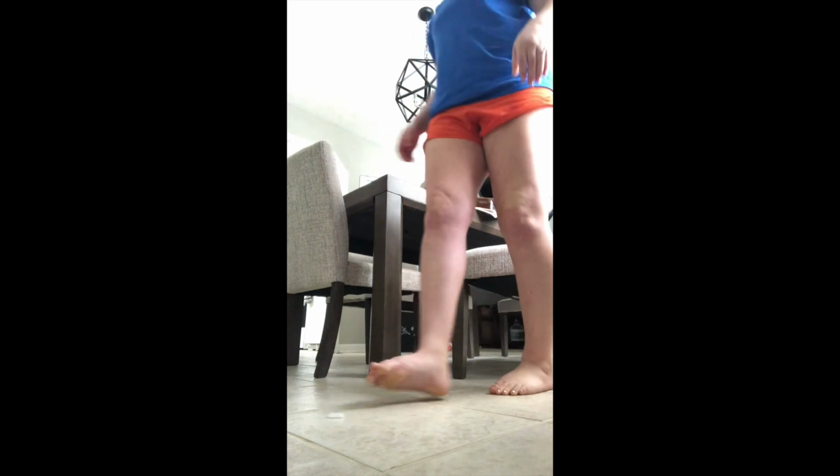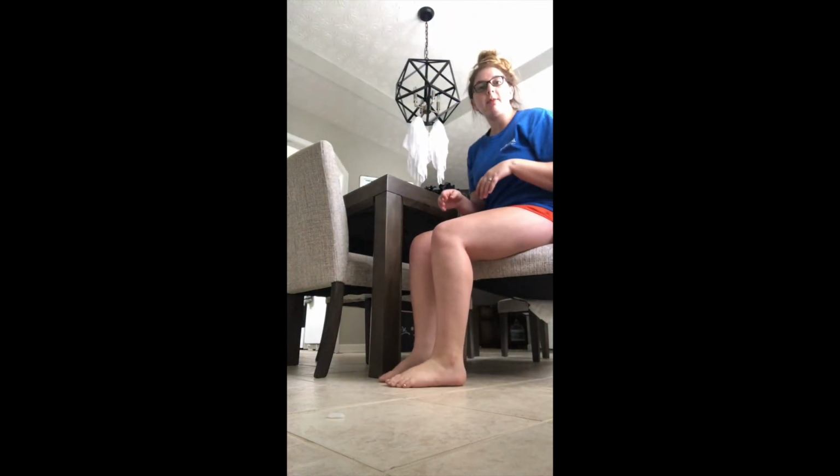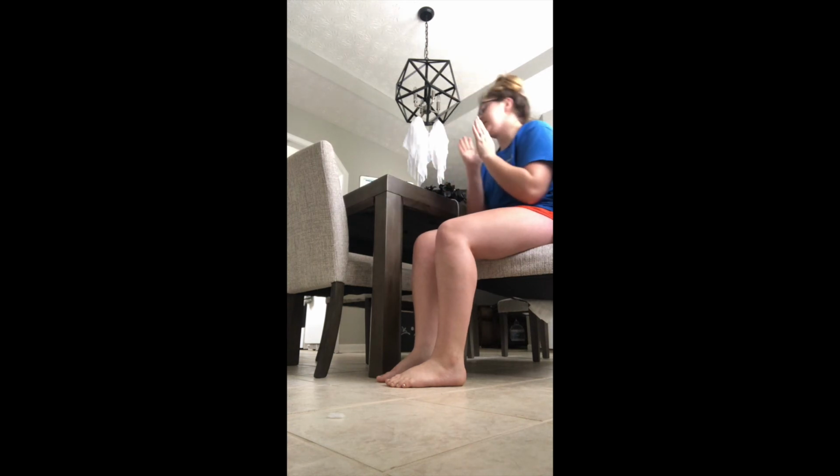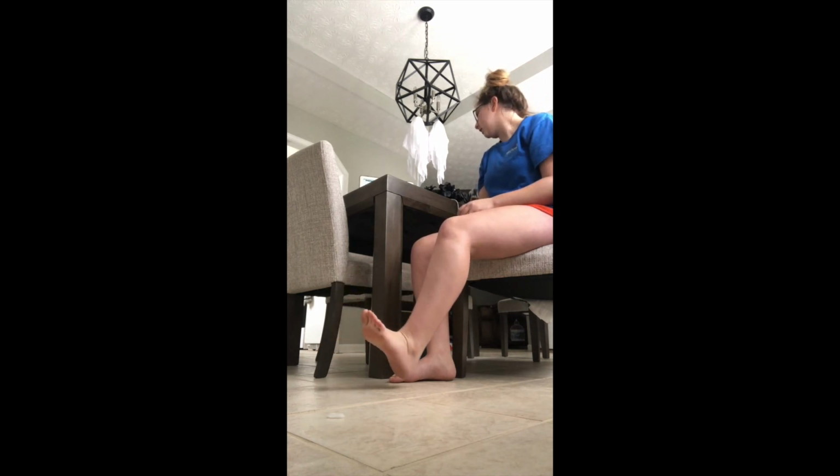All right, so next I'm going to be demonstrating from a seated position dorsiflexion, plantar flexion, eversion, inversion, toe flexion, toe extension, pronation, and supination. This would be considered plantar flexion. This would be considered dorsiflexion of the ankle. So plantar flexion of the ankle, dorsiflexion of the ankle. Then you have flexion of the toes, extension of the toes on the ankle.